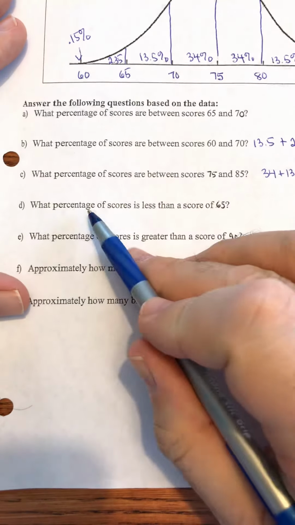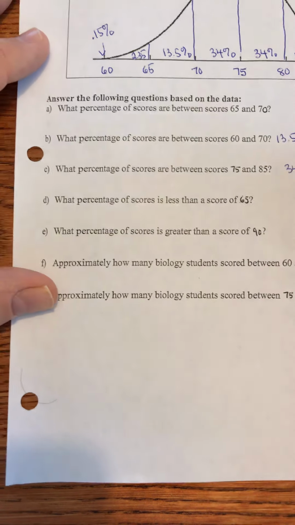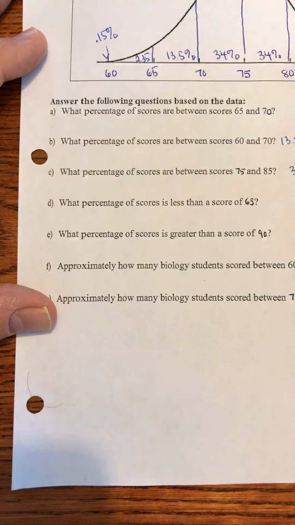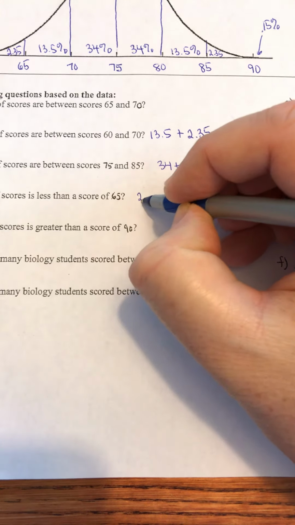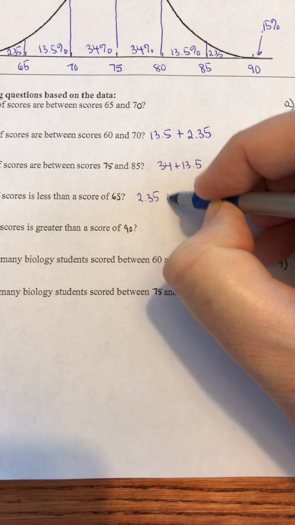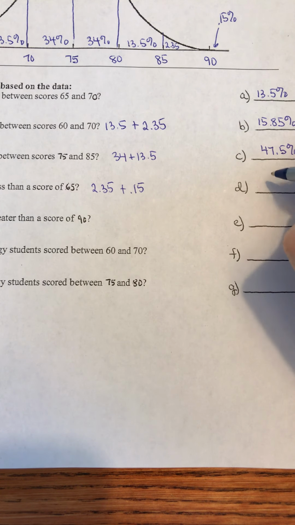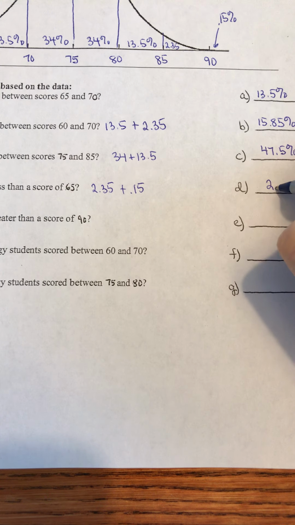Next one, what percent of scores is less than 65? Right there. Just add those 2 up. 2.35 plus 0.15. Again, I don't need a calculator. That's 2.5%.